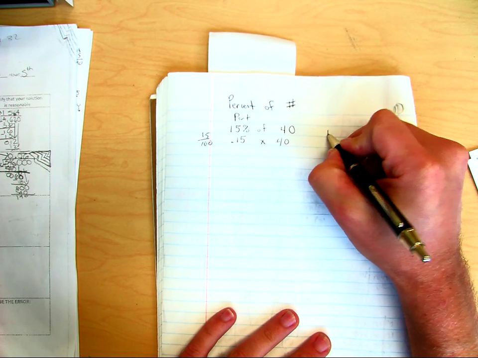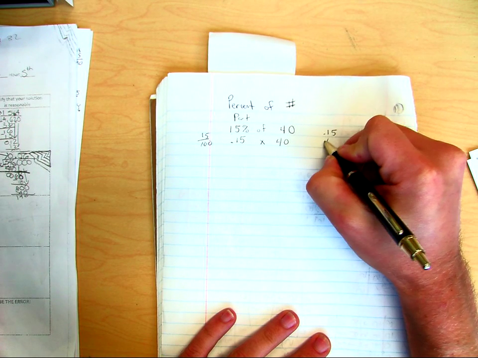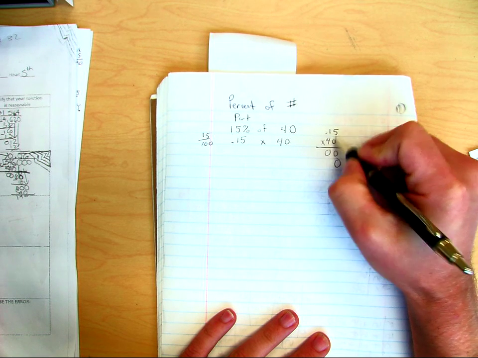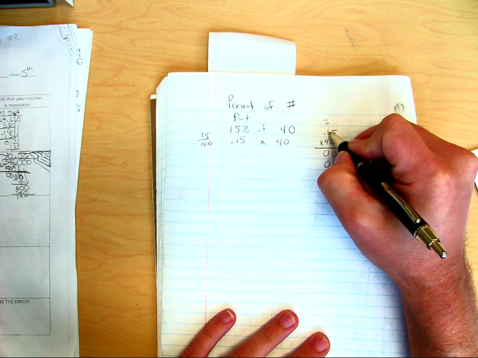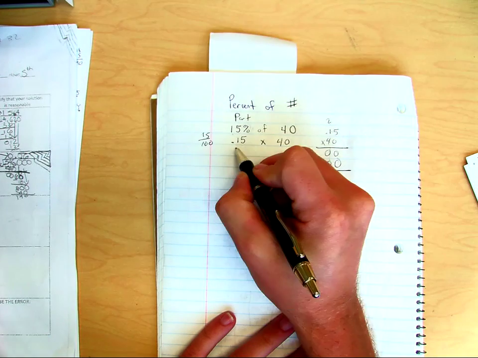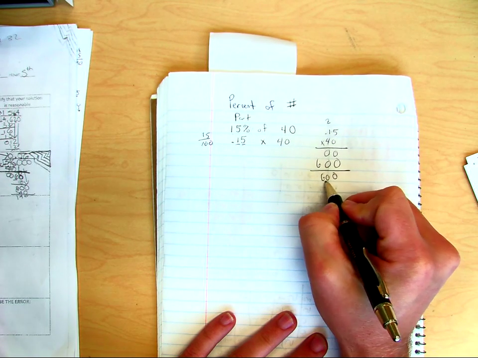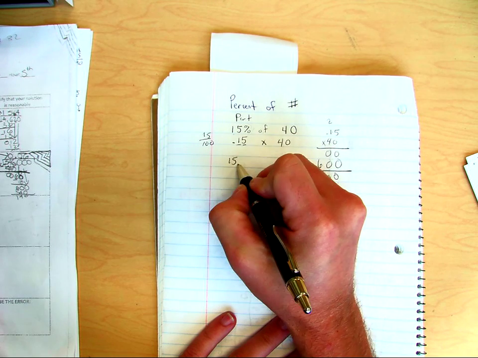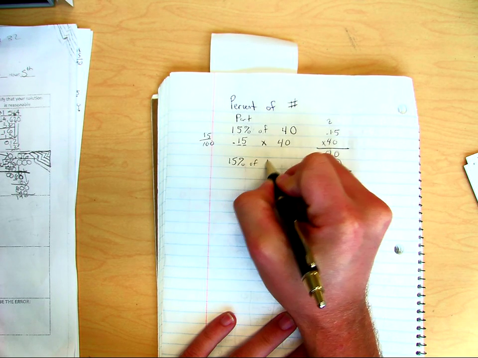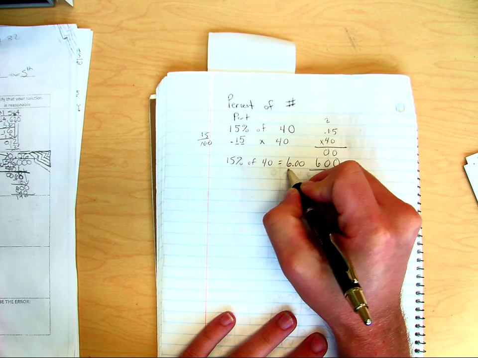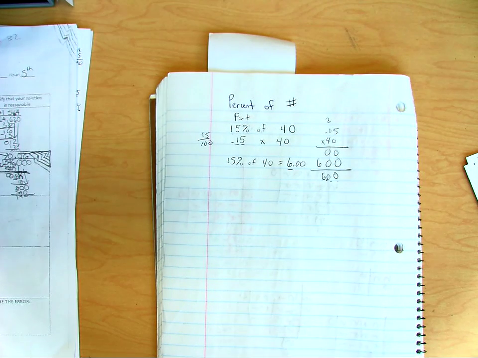So then I could set that up. It's going to go 0, 0, placeholder, 20, 4, 5, 6. So we have 1, 2 decimal places. So 15, there's 1, 2 decimal places. 15% of 40 equals 6.00, or you could say 6. 15% of 40 is 6.